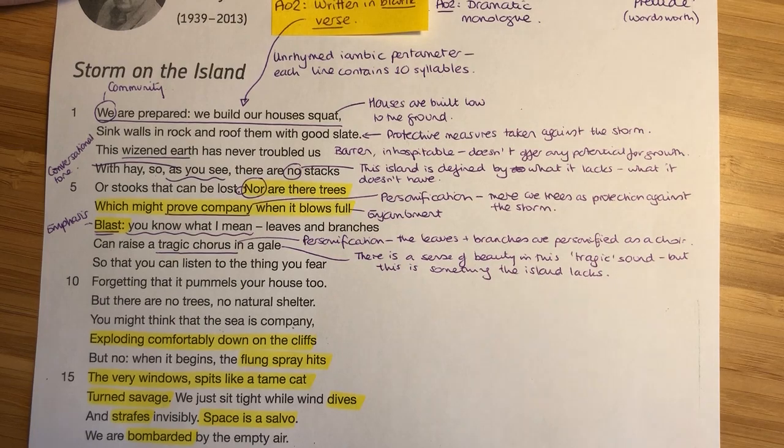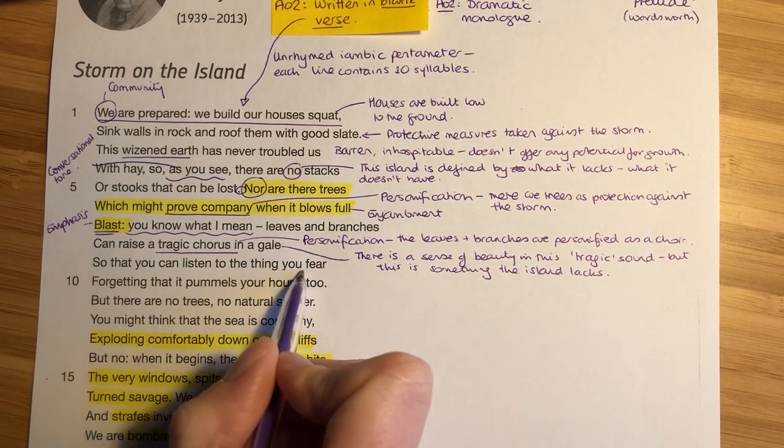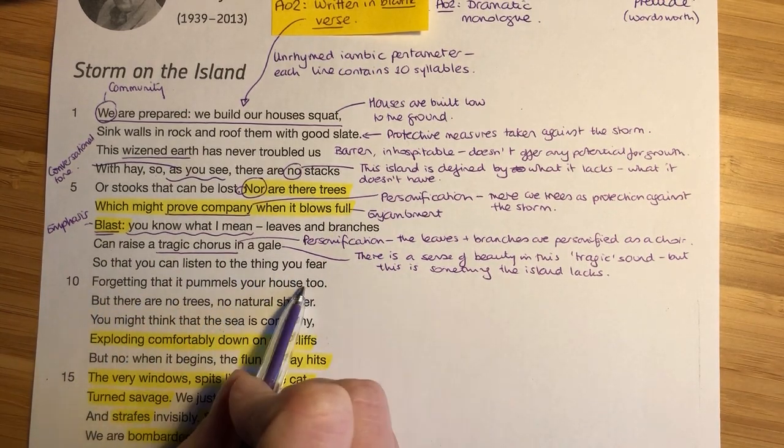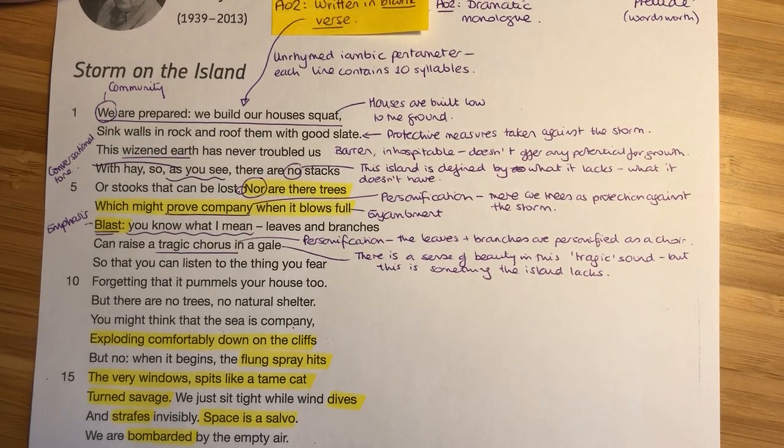So we're really getting this sense of a very barren, very inhospitable landscape. It doesn't have a lot to recommend it. It doesn't have a lot of warmth. There are no trees to prove company. There are no leaves and branches to provide this tragic chorus. And now Heaney explains why that sound might really be quite welcome. So that you can listen to the thing you fear, forgetting that it pummels your house too.